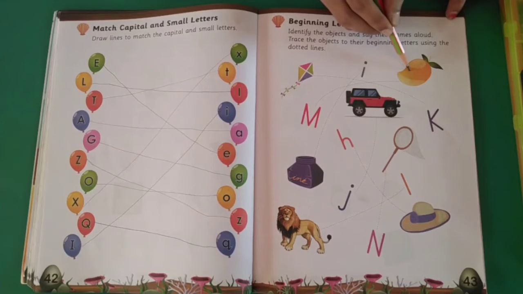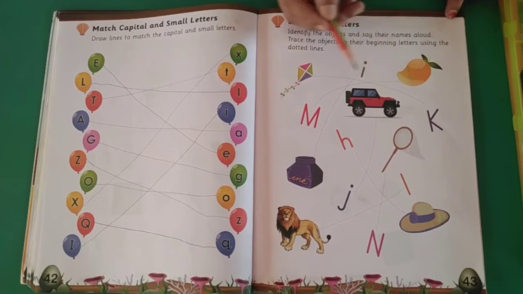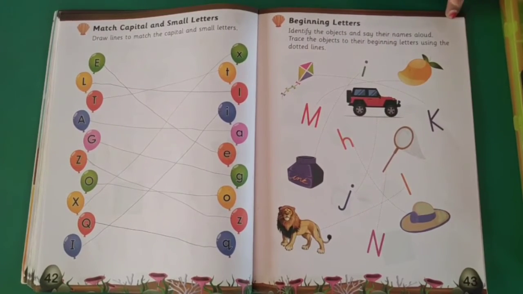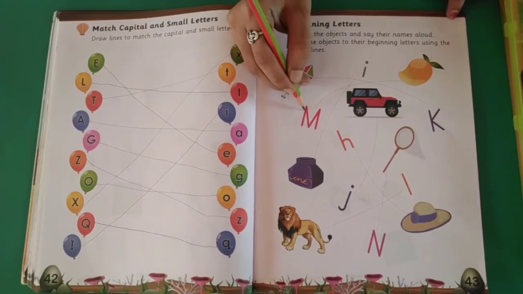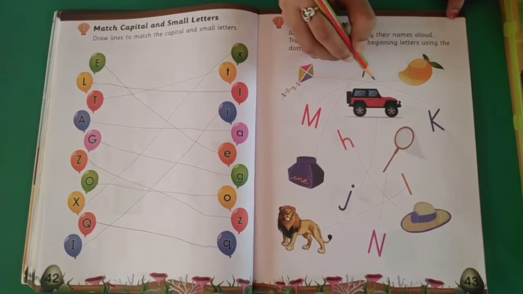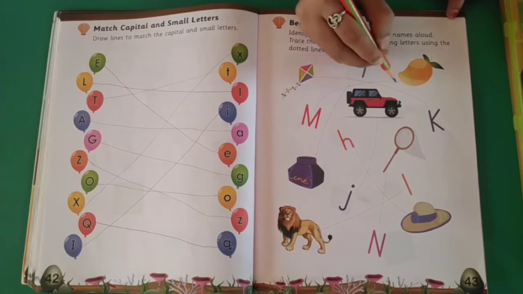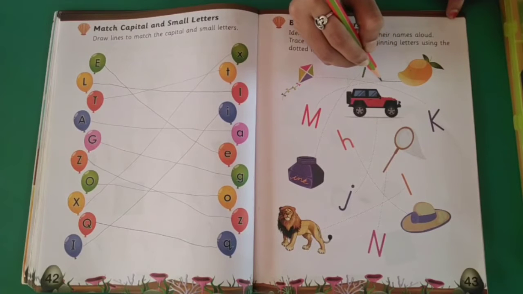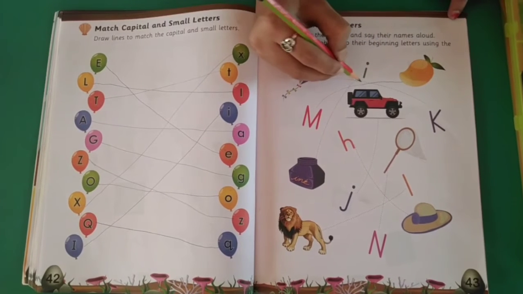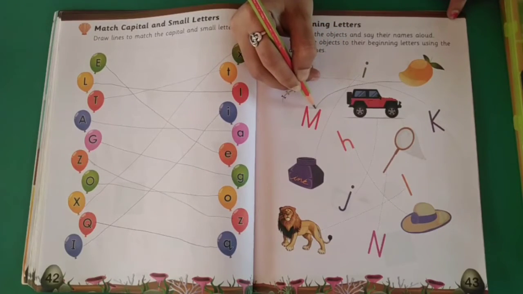Mango, right? This is a mango. Now tell me, the spelling of mango starts from which letter? Letter M. So where is letter M? This is letter M. M for mango. Now as you can see, some dotted lines are here, right? Look at this dotted line. Yes. Now you have to trace this dotted line and match the picture of mango and letter M.